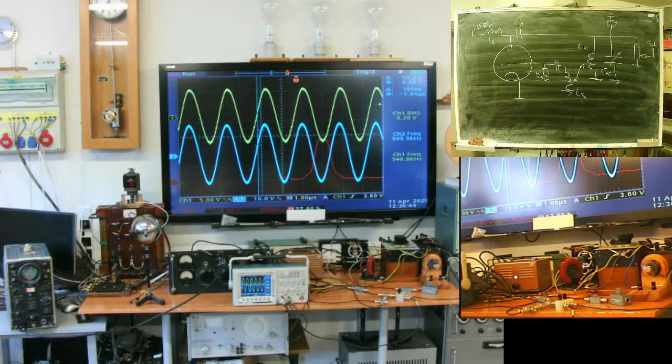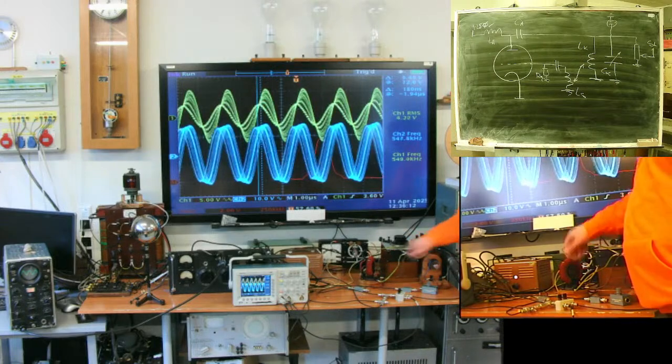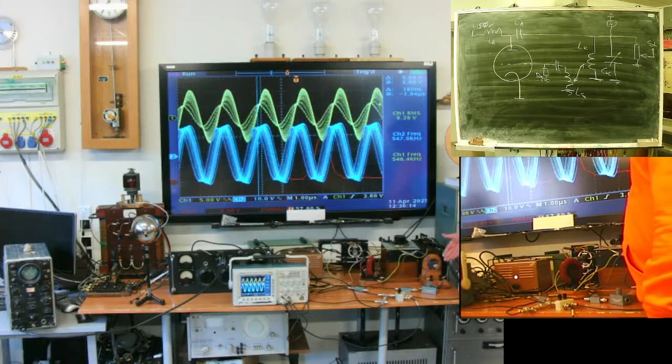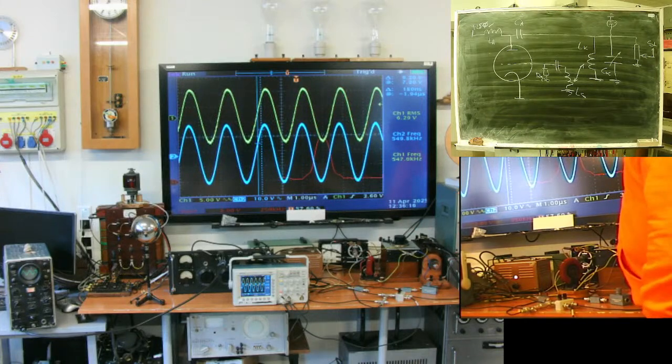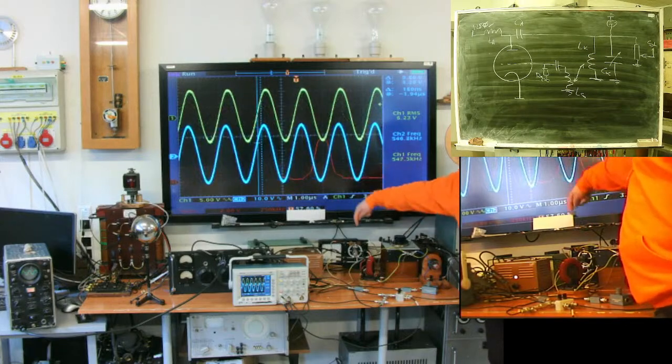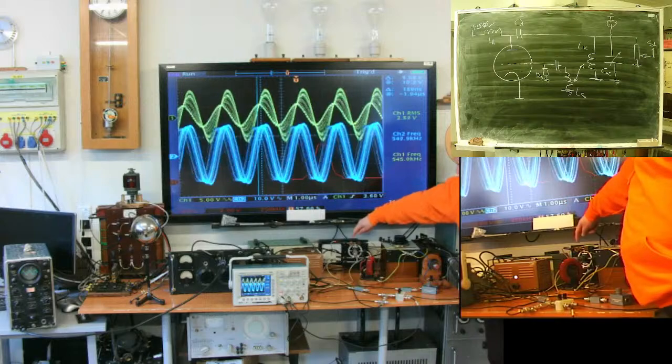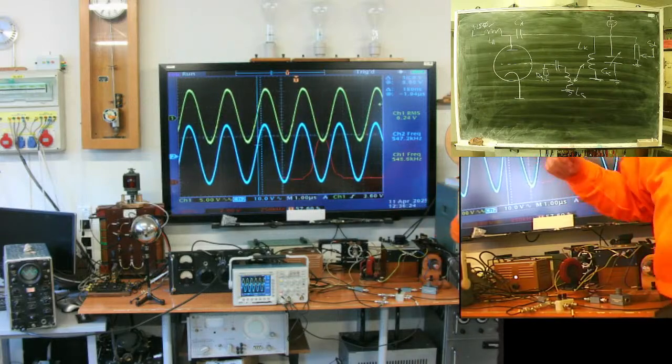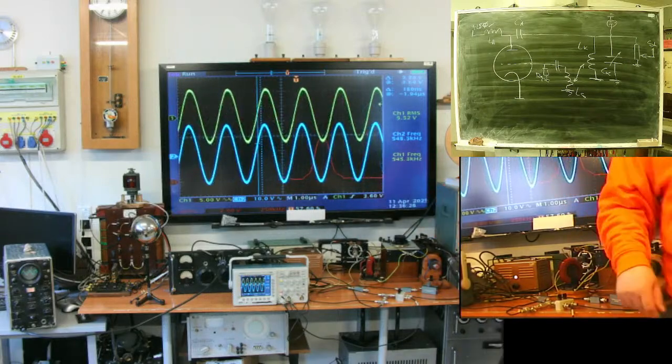So, any idea what it can be? This coil, this capacitor, neon lamp, voltage divider, and electron tube. This is coil LA and capacitor CA.